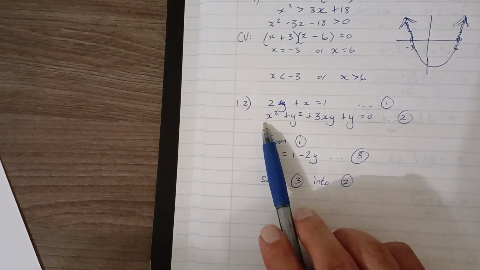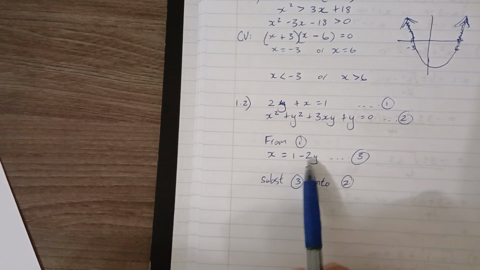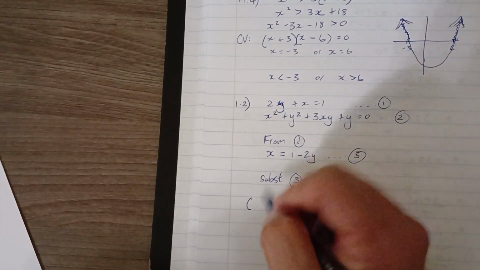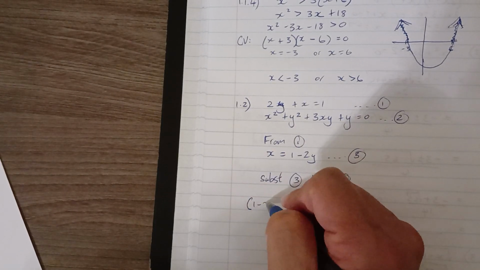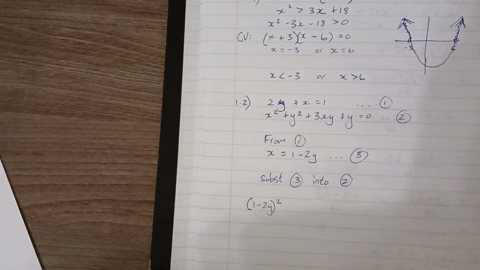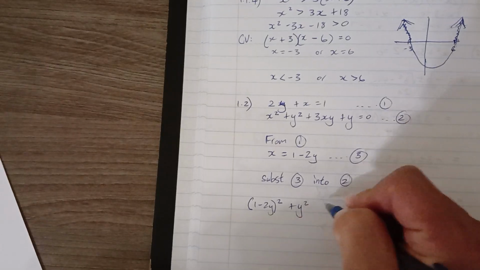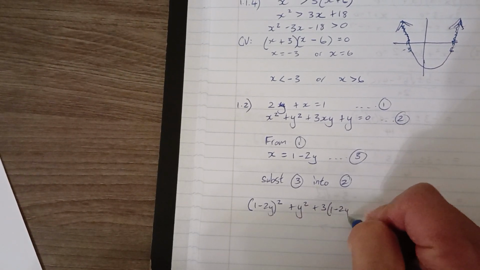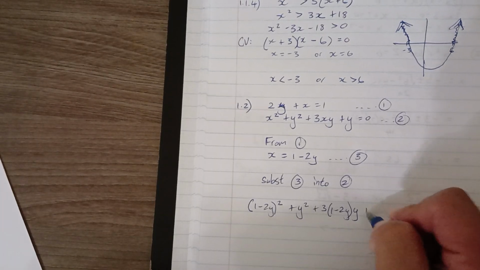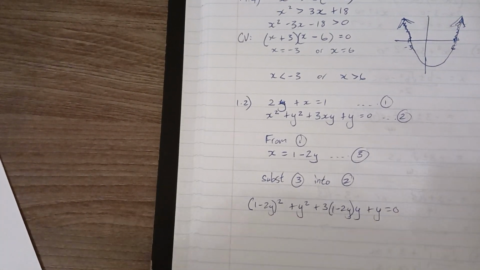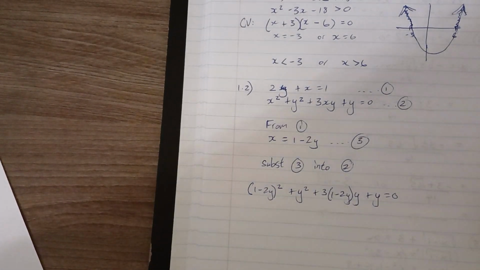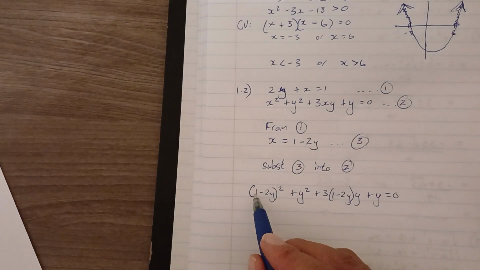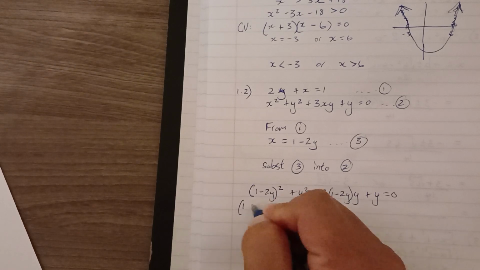So now wherever I see x here, I'm going to substitute it with 1 minus 2y. So I have 1 minus 2y there. That needs to be squared plus y squared plus 3. There's x again, so I substitute it with 1 minus 2y times y plus y is equal to 0. Okay, so now that needs to be squared. Okay, let me write it out.